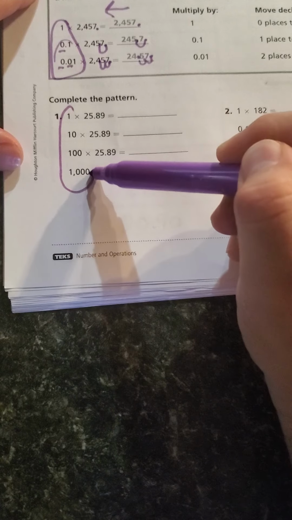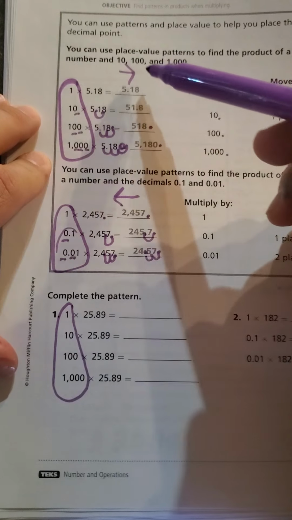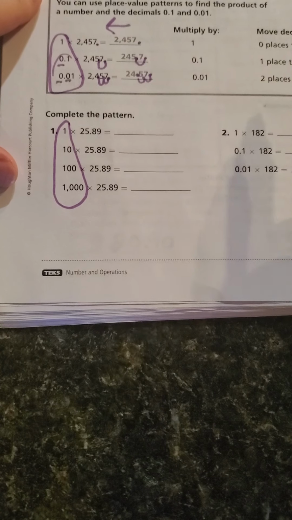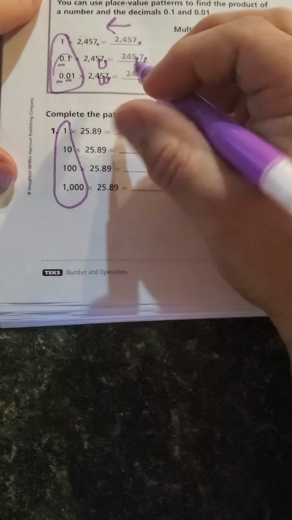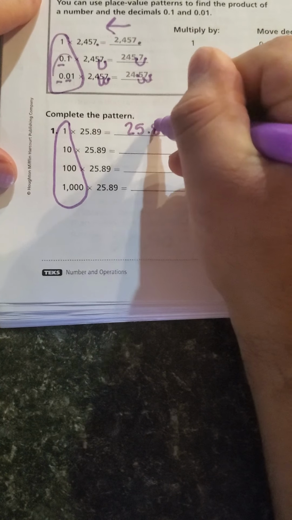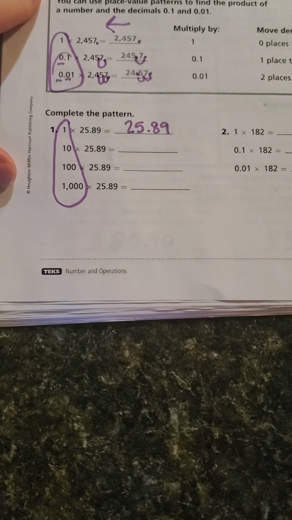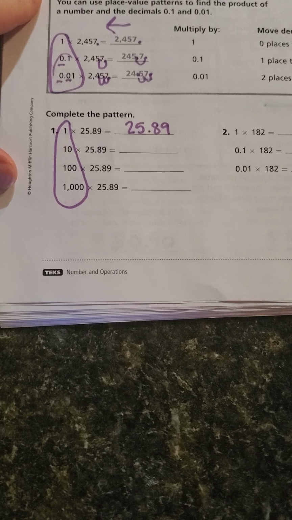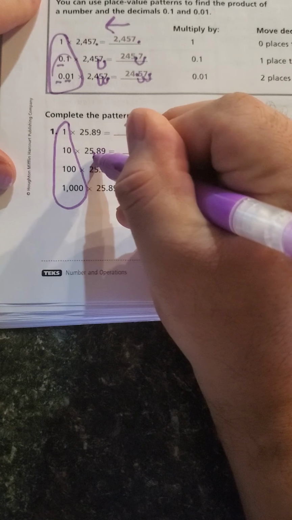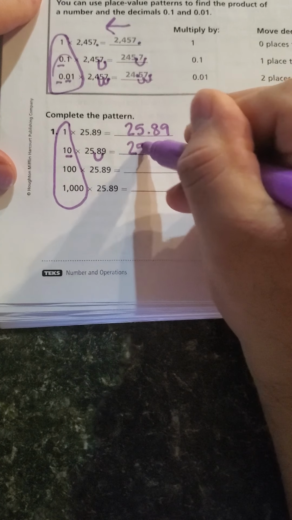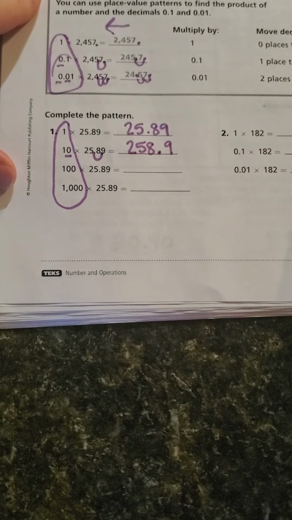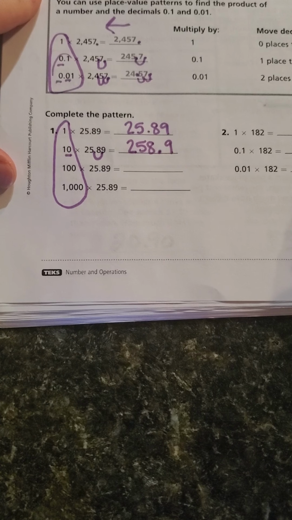All right. So this here is the same as this one here. So we're going to be moving everything to the right. Decimals. 1 times 25 and 89 hundredths. Well, 1 times anything is always that number, so we're going to remain 25 and 89 hundredths. 10 times 25 and 89 hundredths. Decimals here, so it's going to go over 1 digit because I have 1 zero here. So I'm going to rewrite it 258 decimal 9. 258 and 9 tenths.